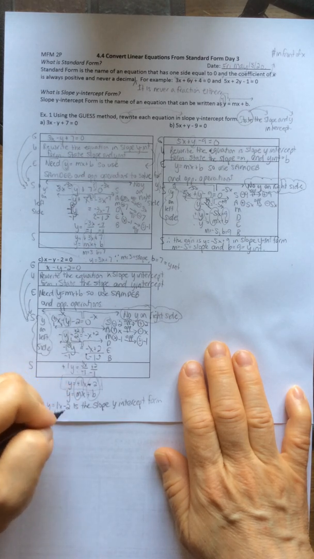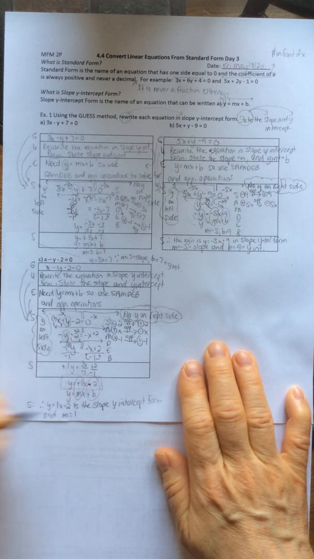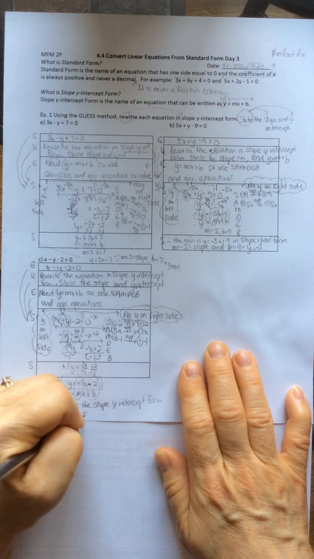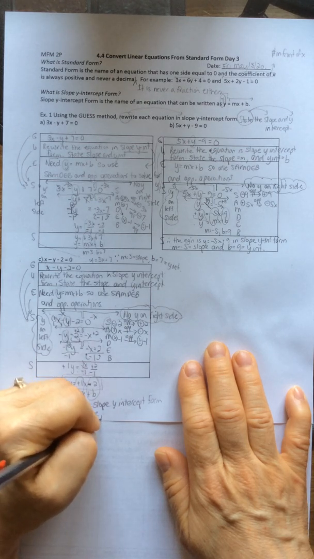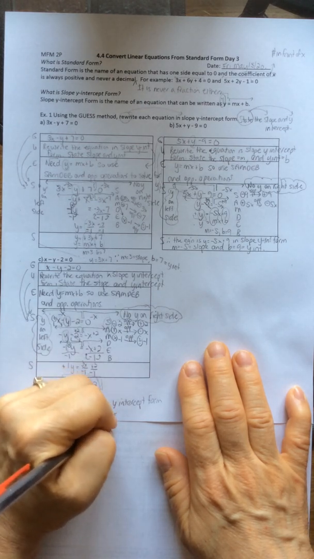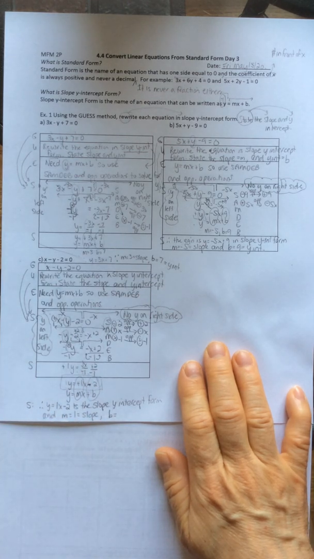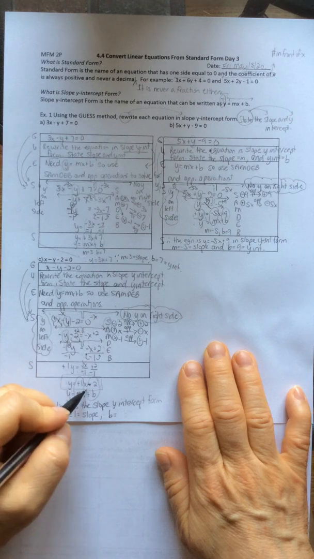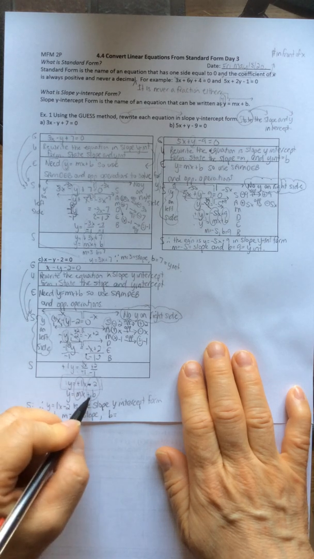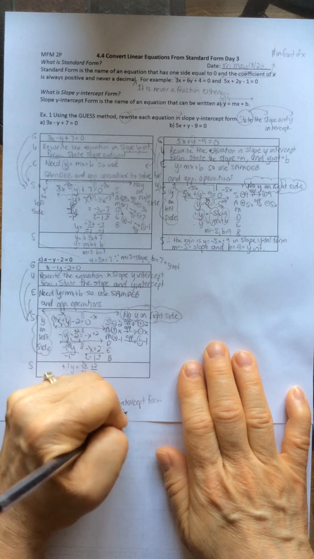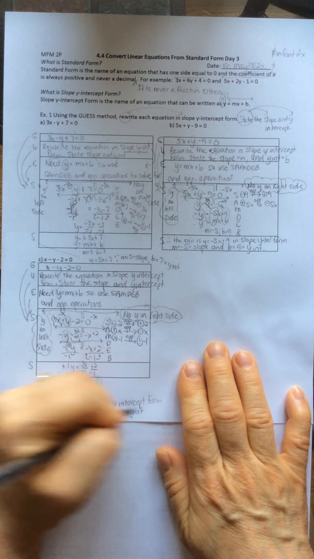m, which is 1, is the slope, and b, which is the negative, let's see, that should be, yeah, okay, negative 2, which is the y-intercept.